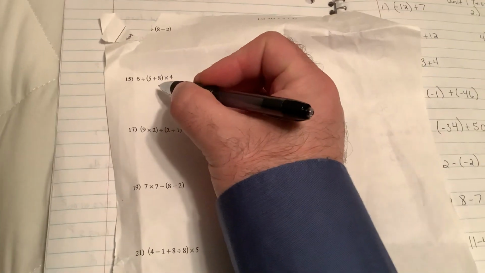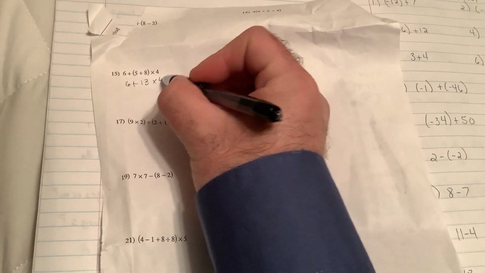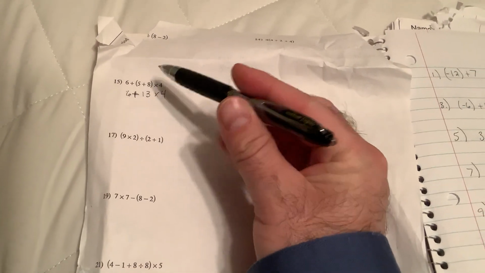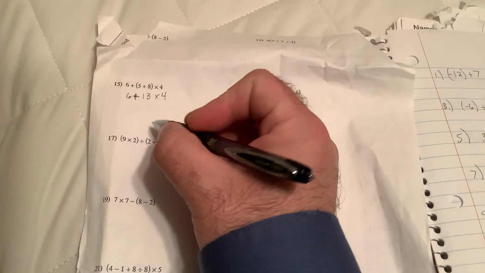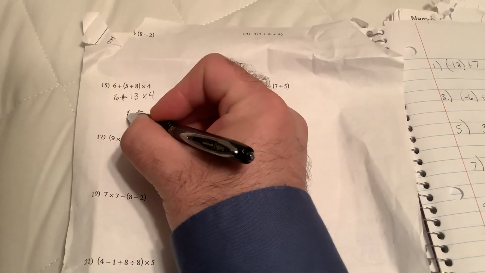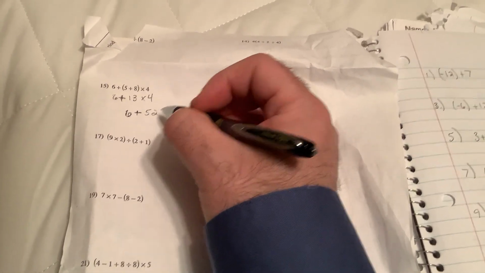These are PEMDAS. So these we're going to be using PEMDAS. And so let's go through. We do the parentheses first. So that's 6 plus, and it's hard to write through a screen, so I apologize for my handwriting a little bit here. But we do the 13 first, the parentheses, and then we're going to do the multiplication next. So that's going to be 52. And then you add those together at the end, 58.